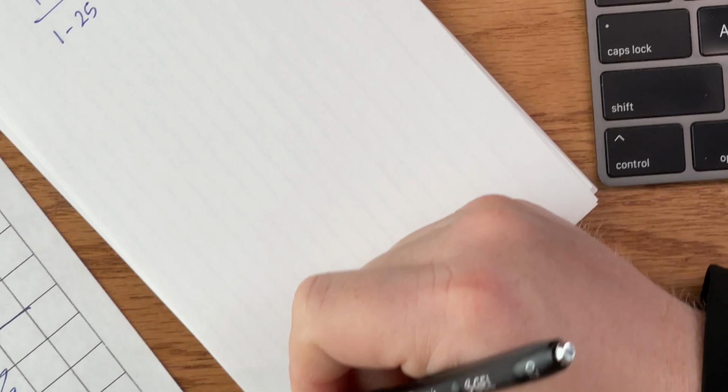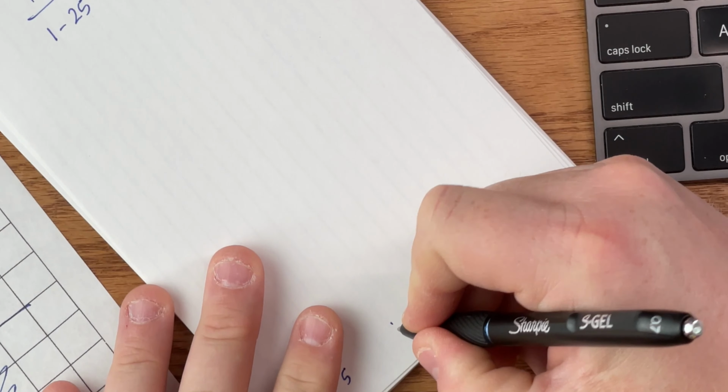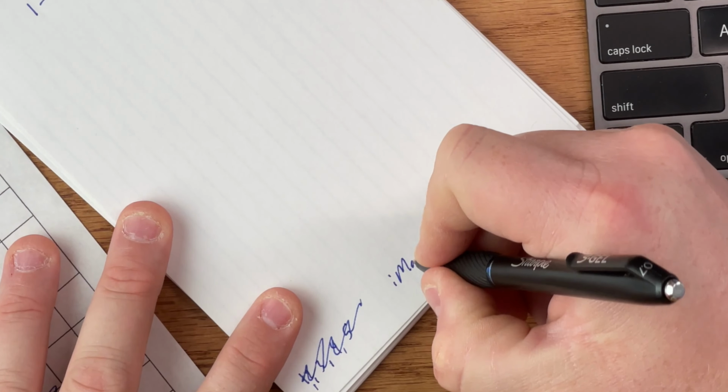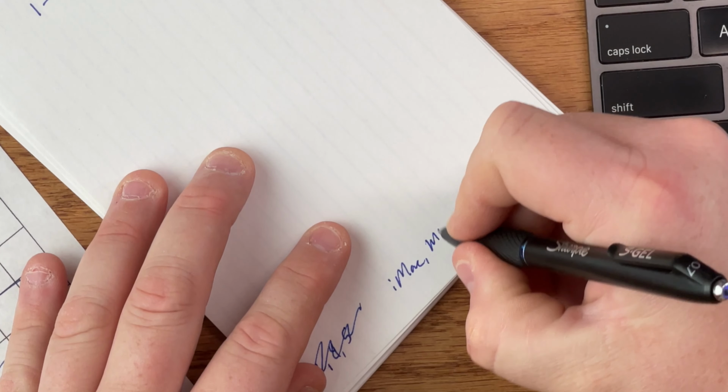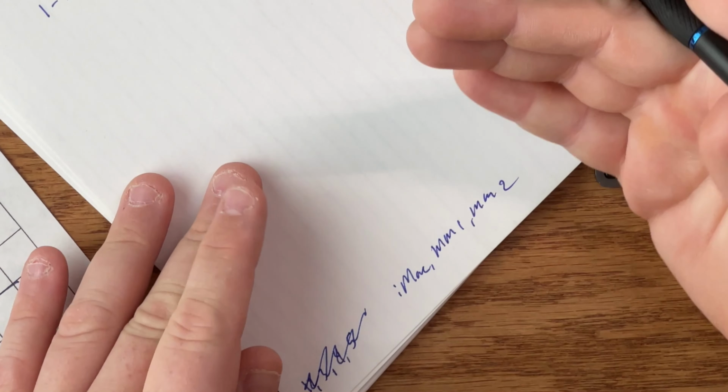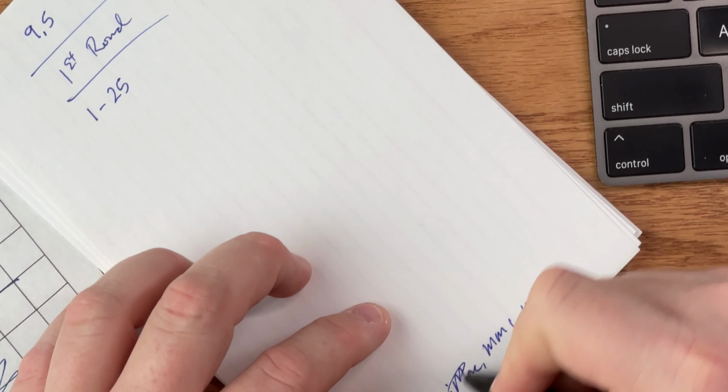So a lot of times we'll just put 1, 2, 3, 4, or if we're not going to do that much, we might put on here iMac or Mac Mini 1, Mac Mini 2, whatever it is, so on and so forth until you've captured all of them. Or another way to do this, and I just let the booth crew figure it out amongst themselves, because I don't care how they do it as long as they keep track. I don't care how they keep track.